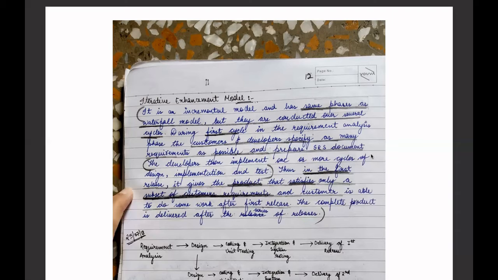The product is defined as finished when it satisfies all the requirements. This model combines the elements of the waterfall model with the iterative philosophy of prototyping.